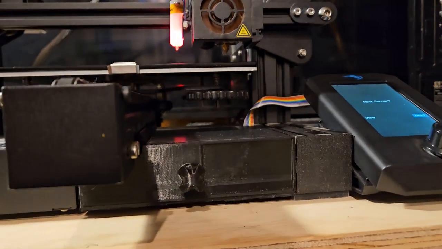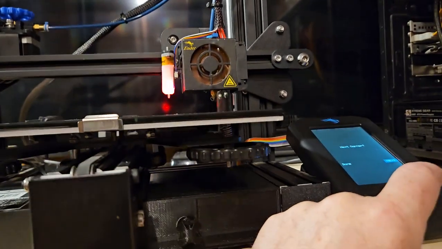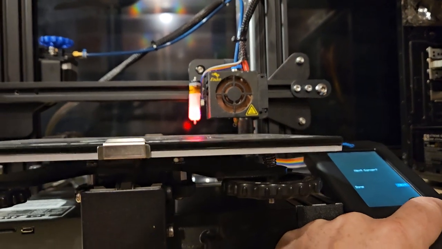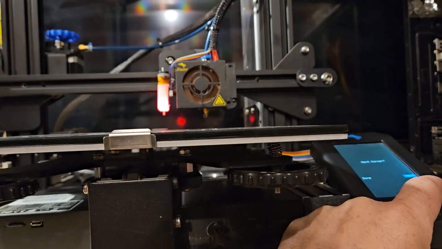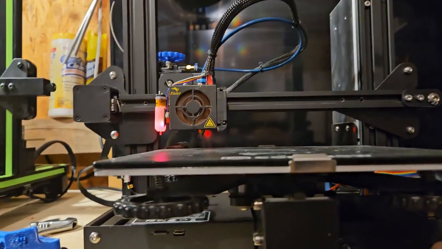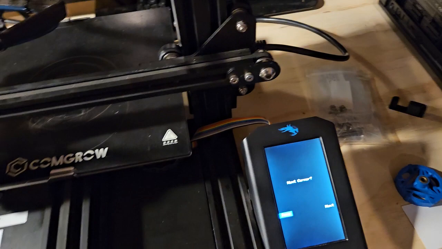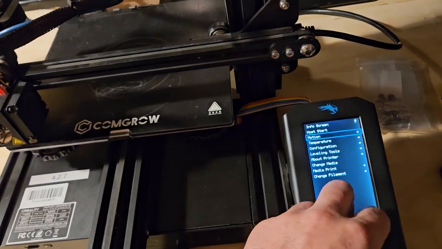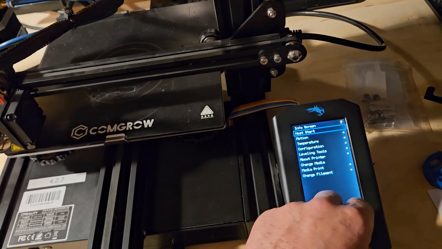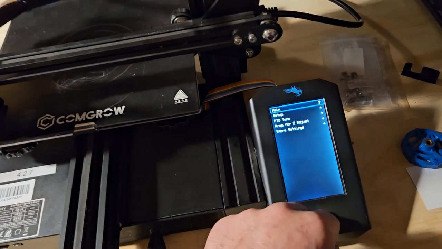I don't know, what is it doing? Okay. It ain't doing anything. Okay. You're not even probing, dude. Alright. I have no idea what it's supposed to do. Temperature. Leveling tools.